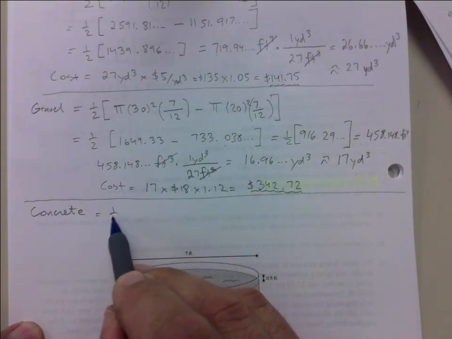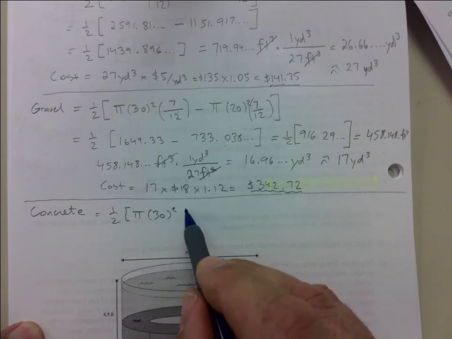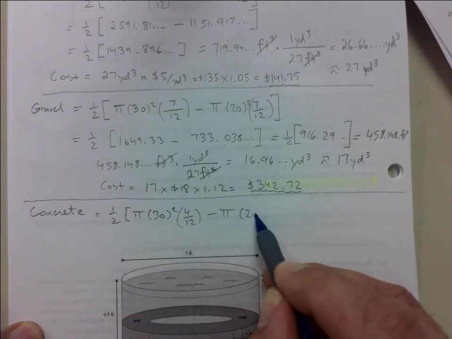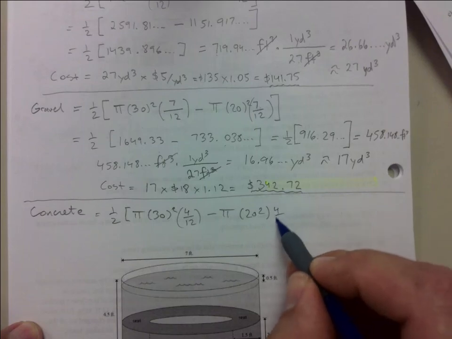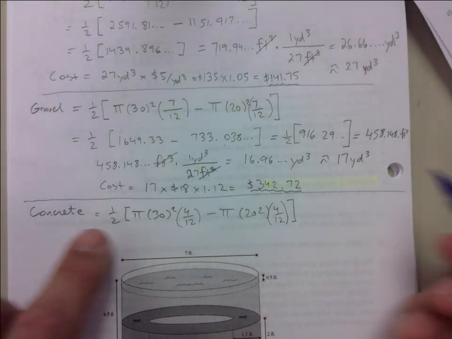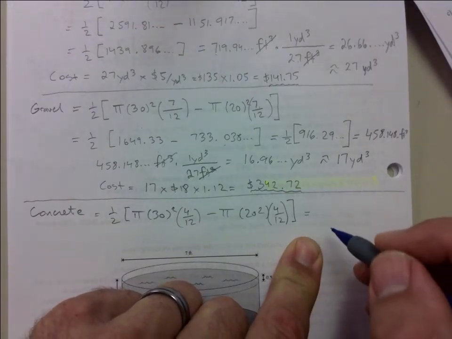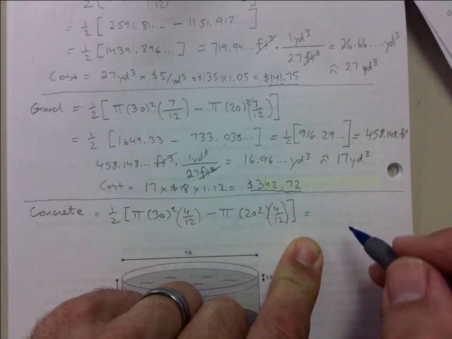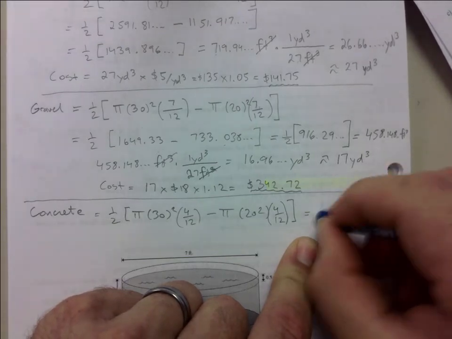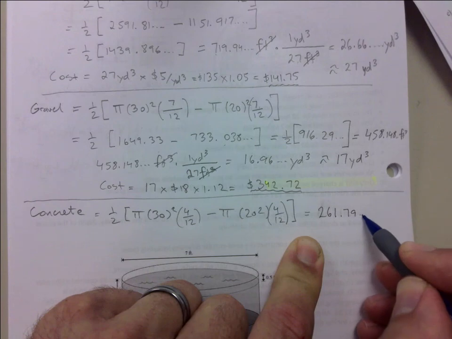Concrete is 4 out of 12 is the height. And for time's sake, I'm just going to give you the answer. If you do all of this correctly, you end up with 261, no, not dollars, sorry, 261.79 cubic feet.